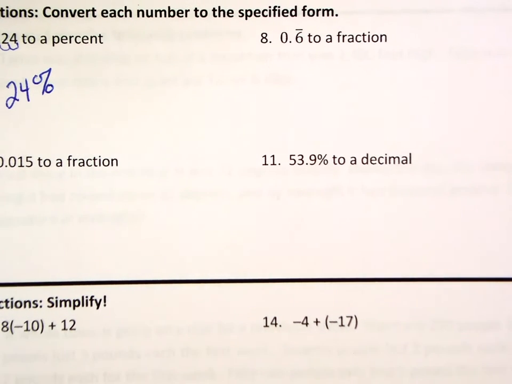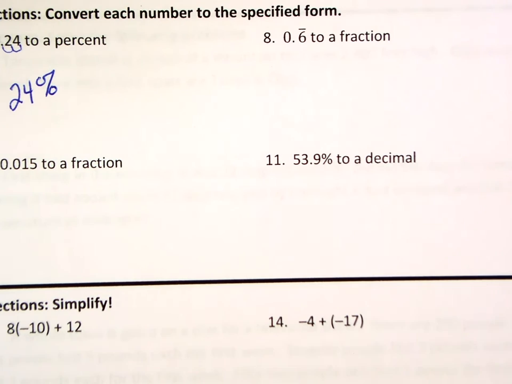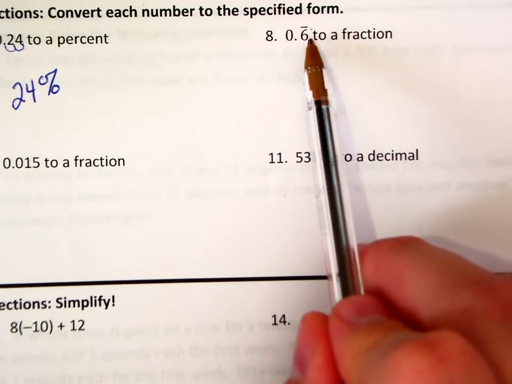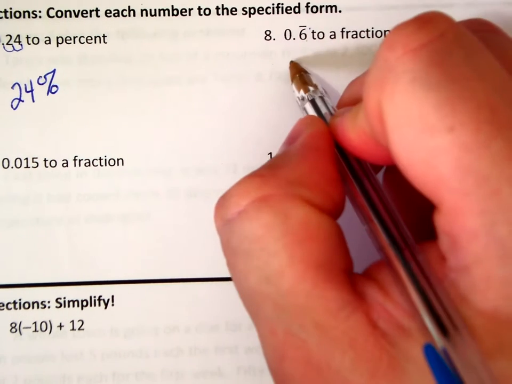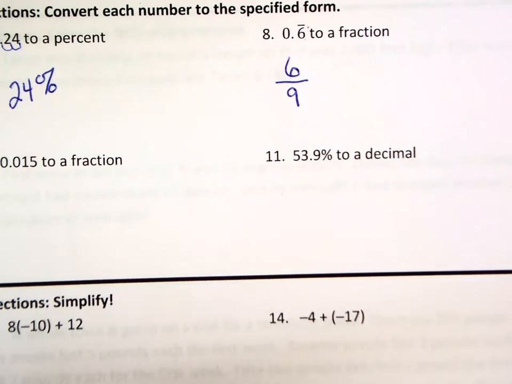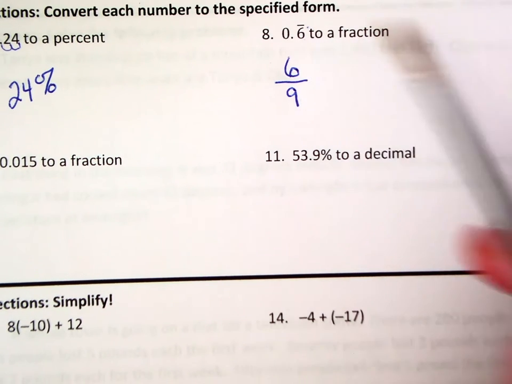Number 8, a repeating 0.6 needs to be converted to a fraction. And we learned in class that anytime we see the repeating bar, instead of this being 6 over 10, which is in the tenths place, we would write it 6 over 9. That will allow for it to become a repeating decimal.